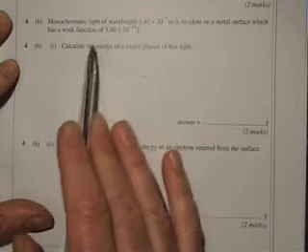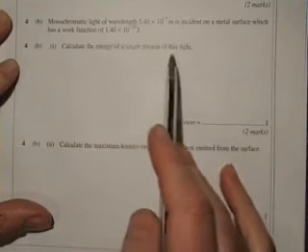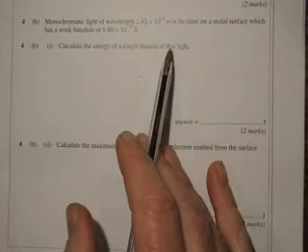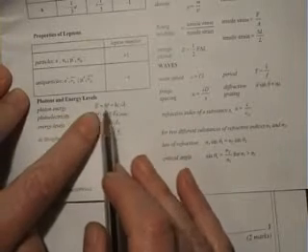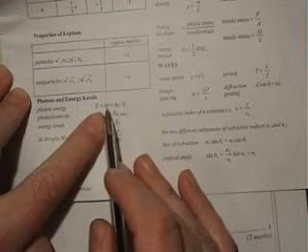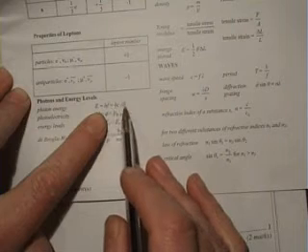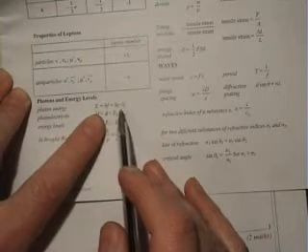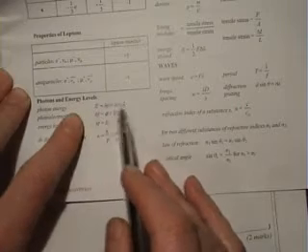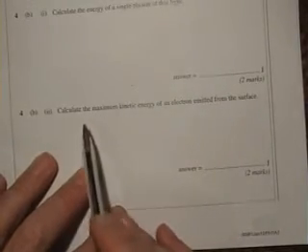Part B is a calculation. So it tells you you've got light of a certain wavelength and it asks you to find the energy of a single photon. Well, hopefully we remember it, but if we don't, we look at the datasheet. And it tells us here the photon energy, E equals hf, which is the form we normally learn it as, but then it does tell you the other form, hc divided by lambda. So if you're told what the wavelength is, you don't need to work out the frequency, because it tells you the formula here. So you can find out the energy. So we work out how much energy the photon has.